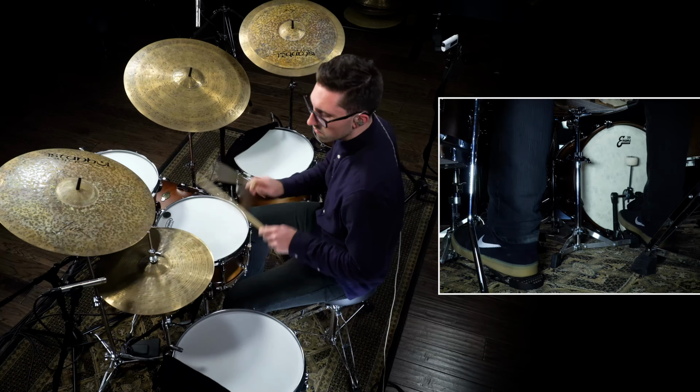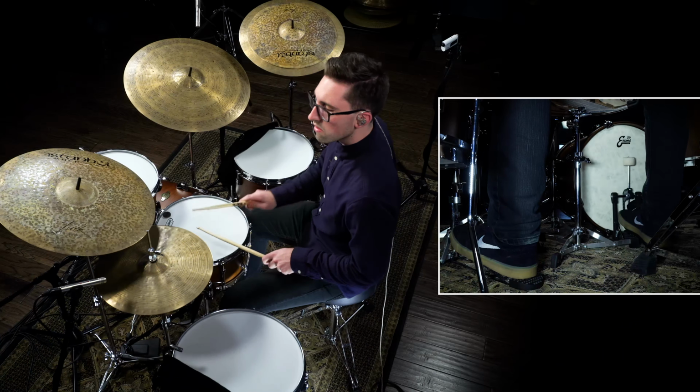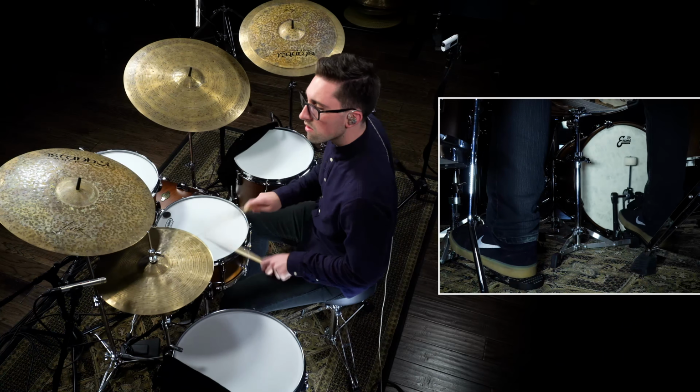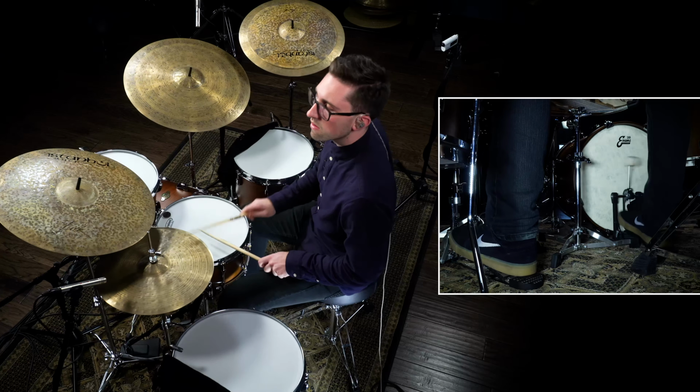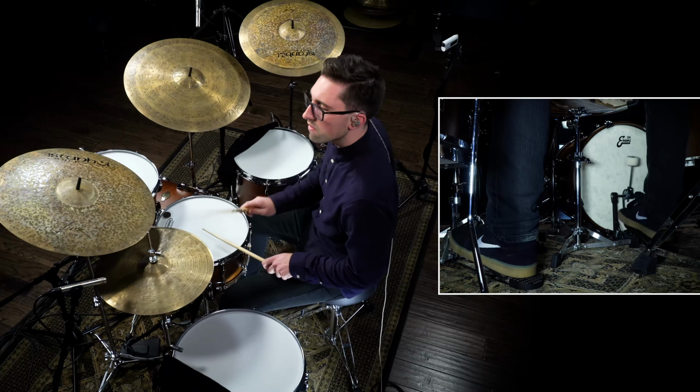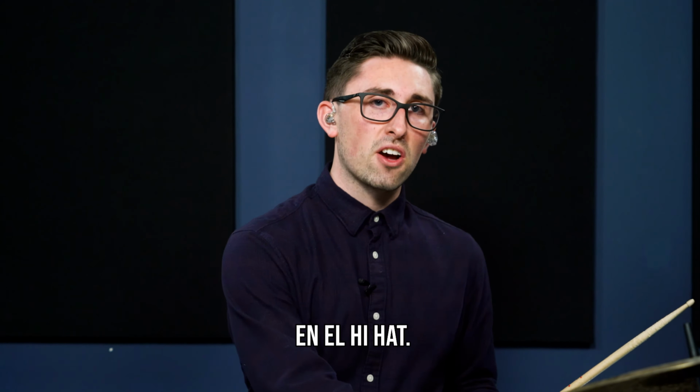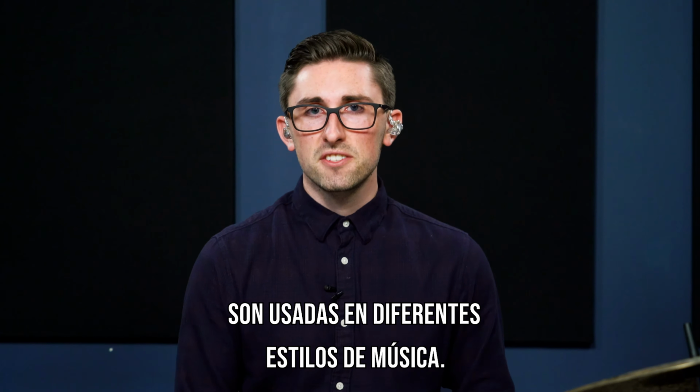Now, for another example, if you're playing funk music, you're probably going to be using some 16th notes. So take the funky drummer groove, for example. We have a 16th note pattern happening on the hi-hats. Now, all of this is so important because different subdivisions are used in different styles of music.